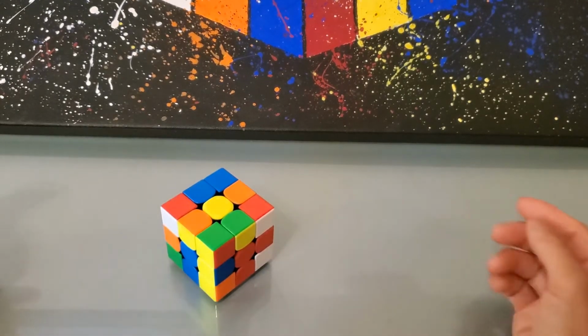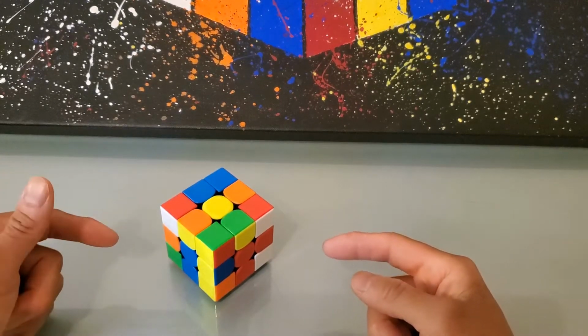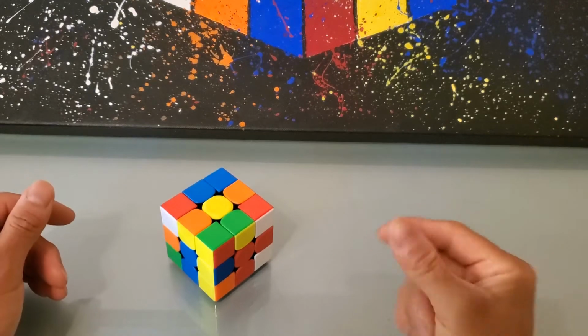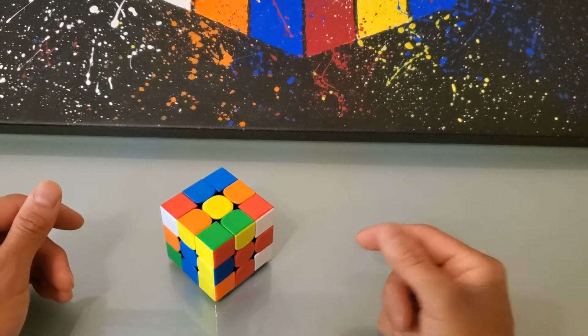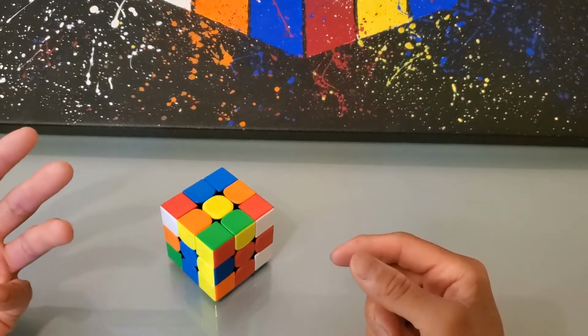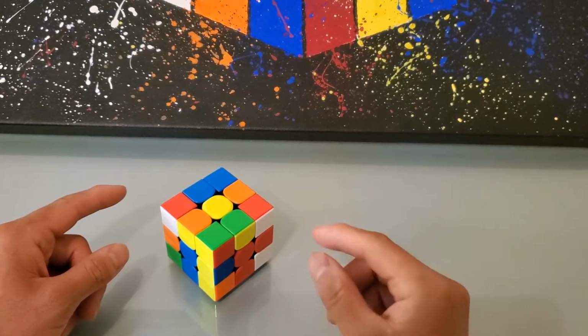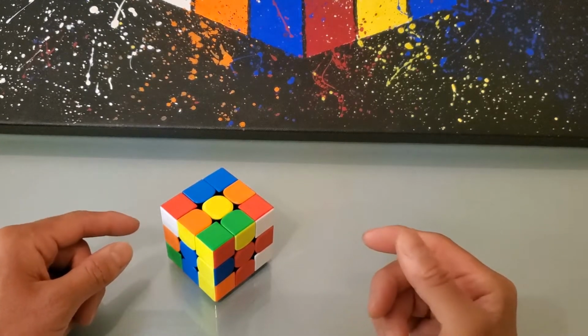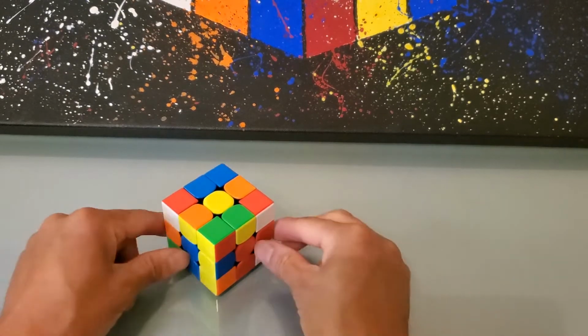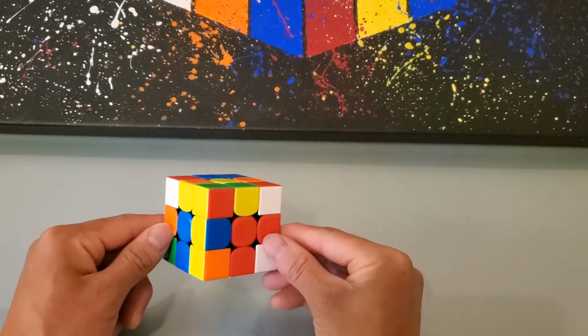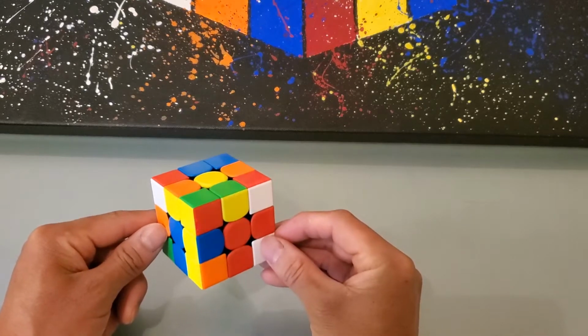Today we're going to be covering Beginner F2L. If you're not familiar with F2L, it's the second step of the CFOP method. So C stands for cross, F stands for F2L, O stands for orientation of the last layer, and P stands for permutation of the last layer. So F2L is the second step of that speed cube solving method, okay?